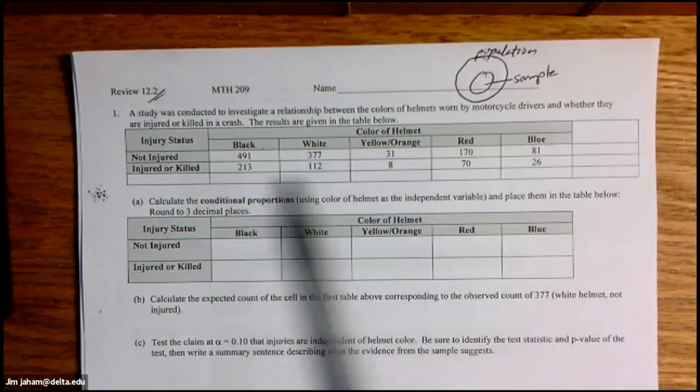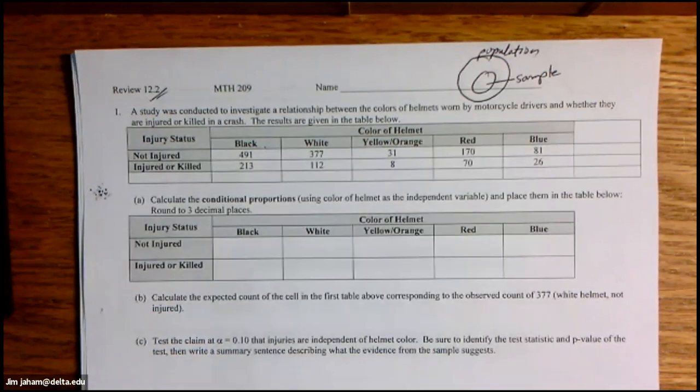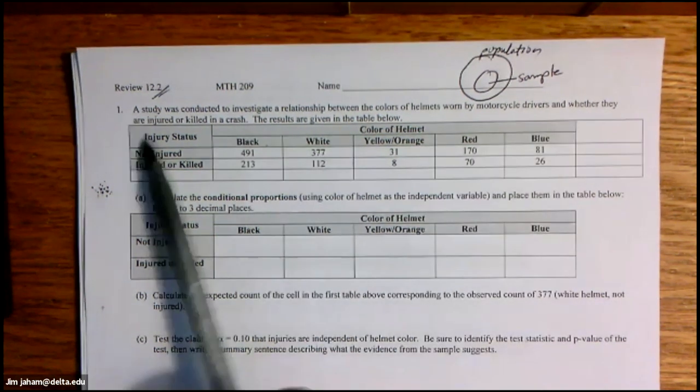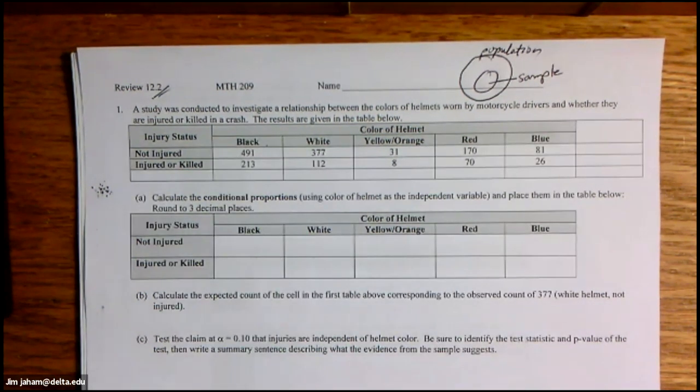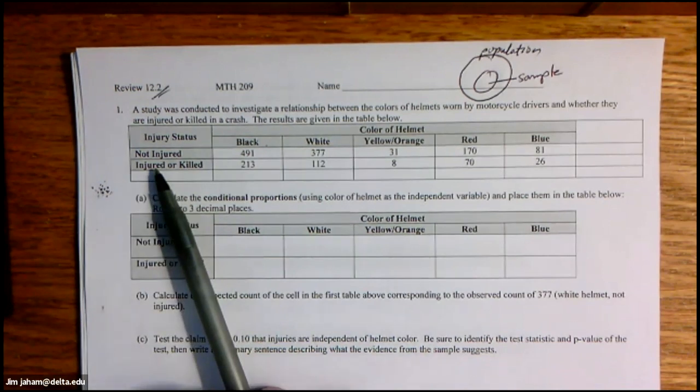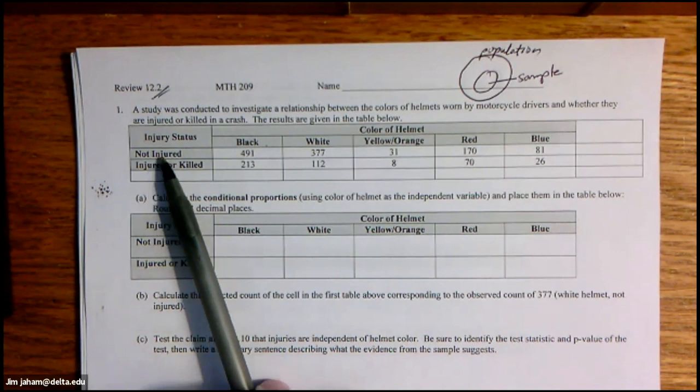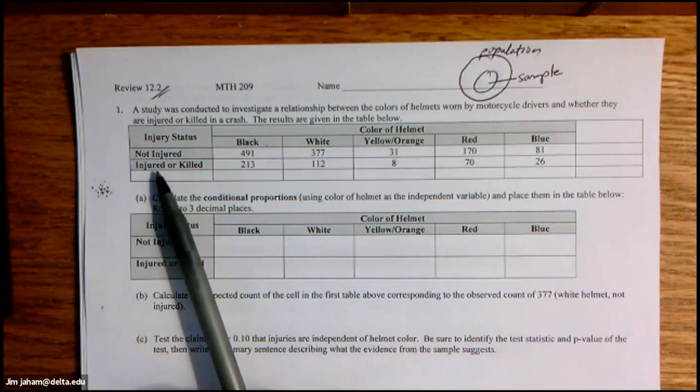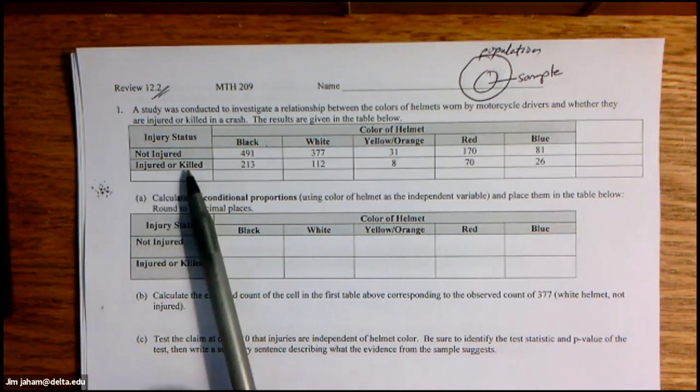individuals were involved. Let's see, and whether they are injured. All right, so I guess they were all involved in a crash of some sort. And so there's two different outcomes. If they're involved in a crash of some sort, they could walk away without any injuries, not be injured, or they could be injured seriously or even killed.